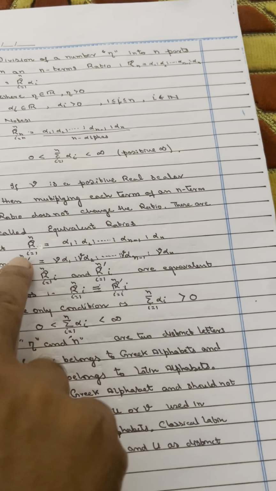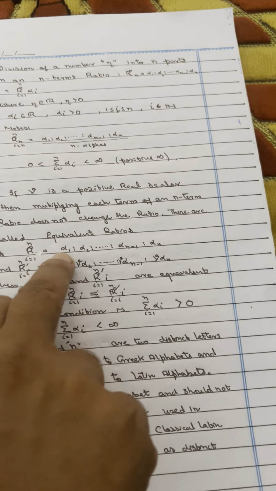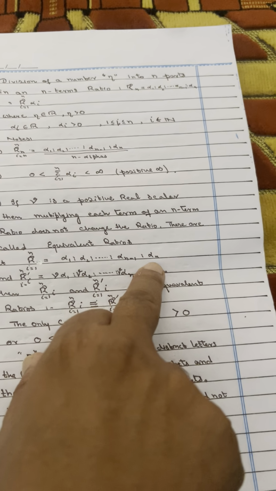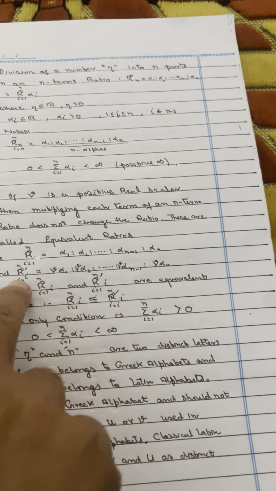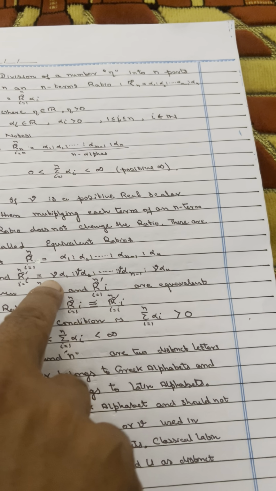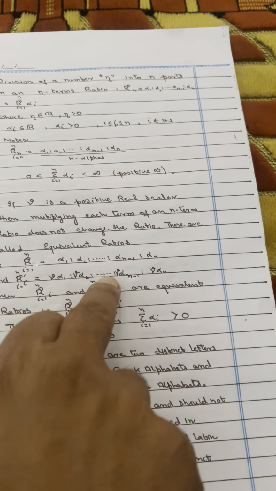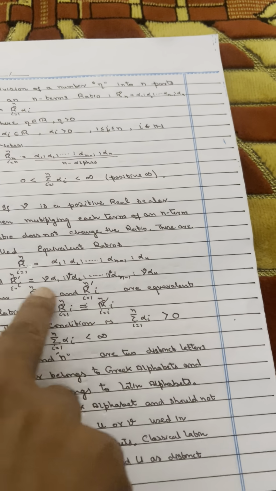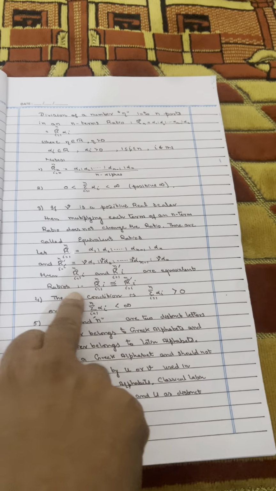So let the n-term ratio be alpha 1 is to alpha 2 and so on to alpha n minus 1 is to alpha n. Now the ratio prime, we have supposed, is nu alpha 1 is to nu alpha 2 and so on till nu alpha n minus 1 is to nu alpha n. So these are essentially the same ratios, and we can say that they are equivalent ratios.